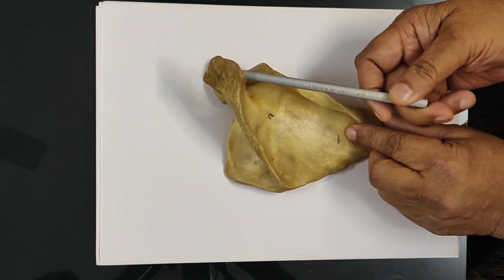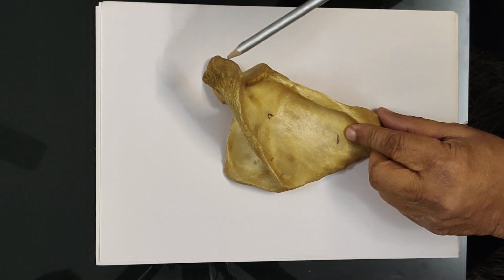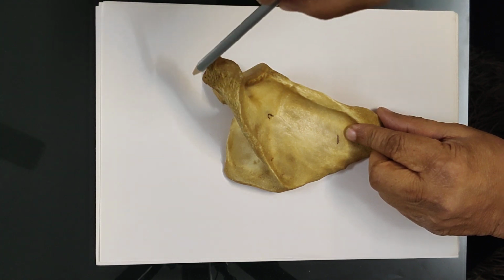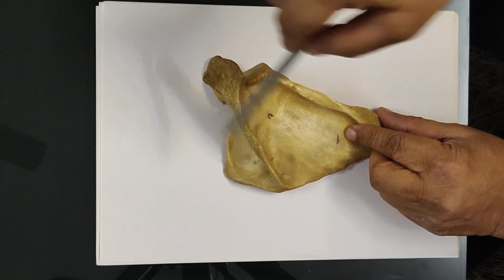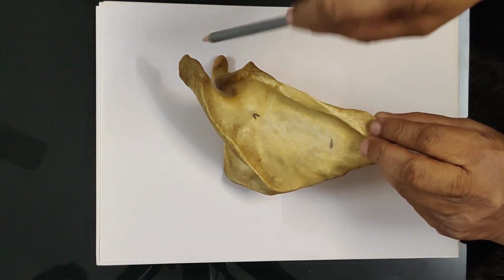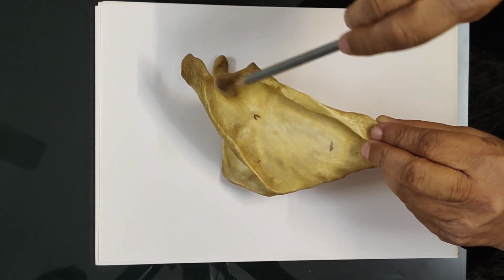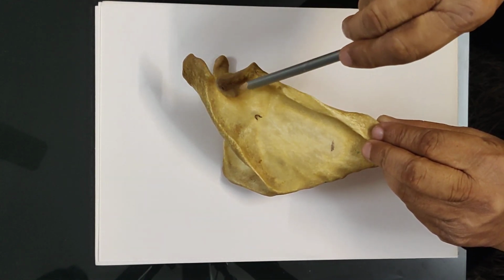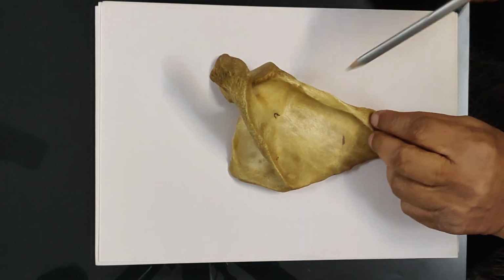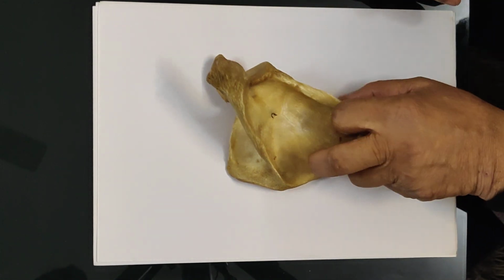And the spine of the scapula widens on the lateral side and curves forward, and this is known as the Acromion process. The spine of the scapula also forms a notch with the glenoid cavity, which is called the spinoglenoid notch. So this is the dorsal view of the scapula.